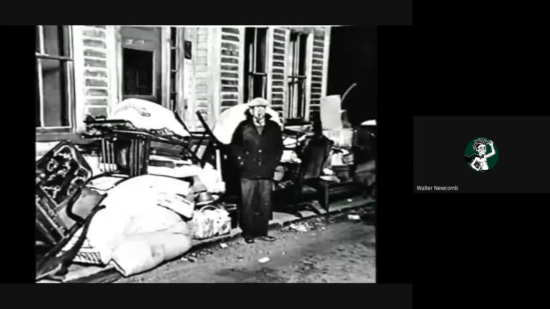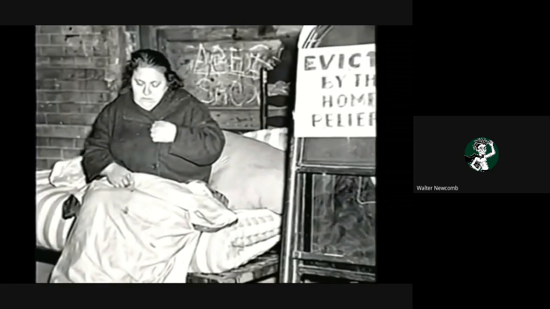With their savings gone and layoffs increasing, people were forced to sell their cars, their furniture, their wedding rings. Before long, half the country's home mortgages were in default. Families across America found themselves facing eviction.